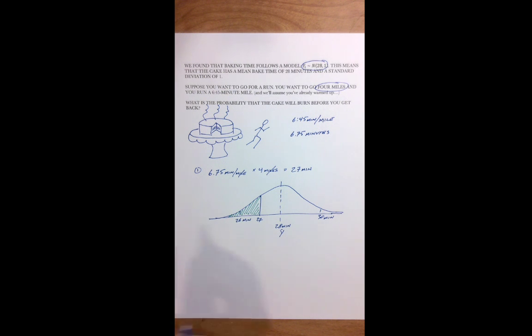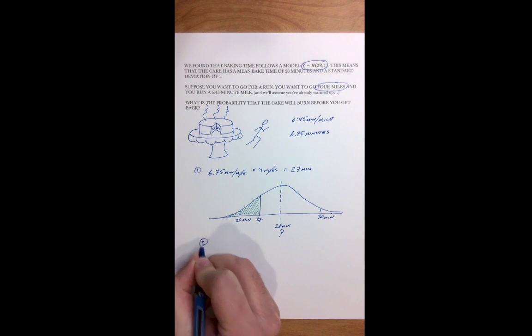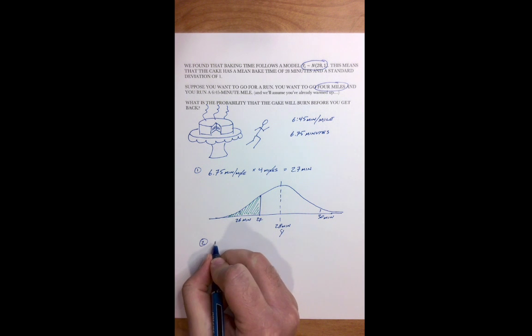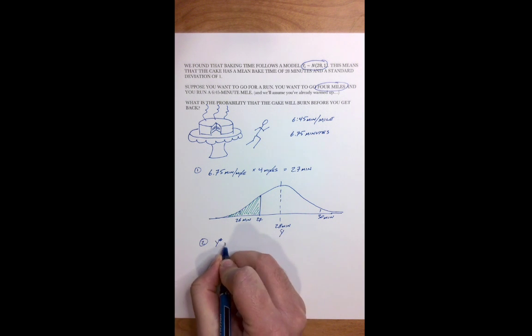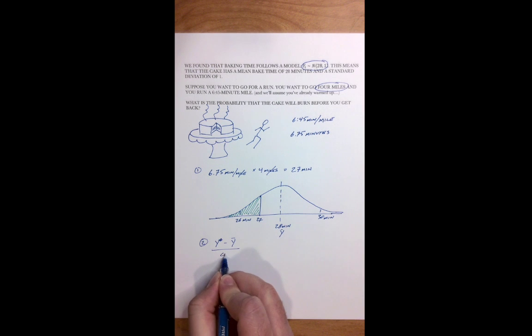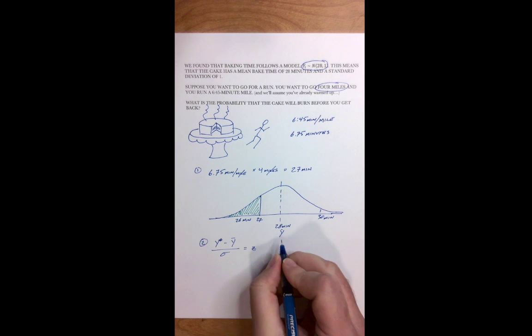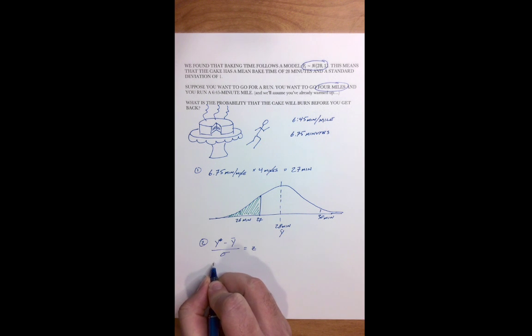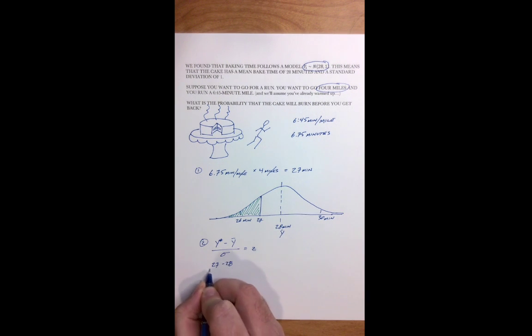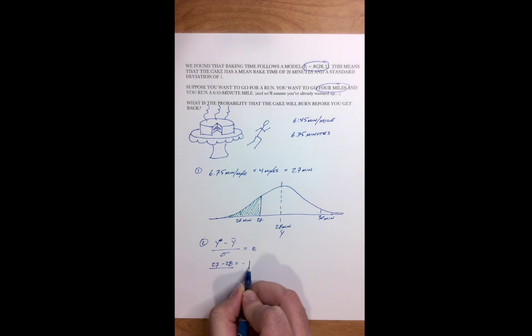Well, what we need to do then is figure out what z-score is associated with 27. And the way we do that is we use our handy formula. We figure out our critical value and we subtract our best estimate, our mean, y bar, and we divide by the standard deviation, and that'll give us our z-score. So our critical value here, the value we want to try to figure out if we're going to have enough time, is 27 minutes. And our mean is 28 minutes. So that's going to equal -1.